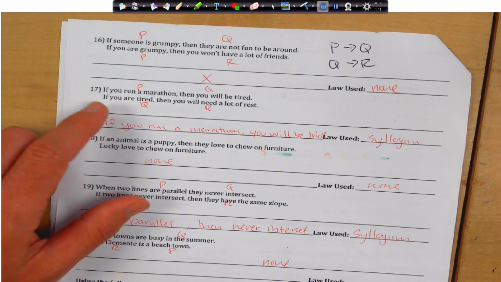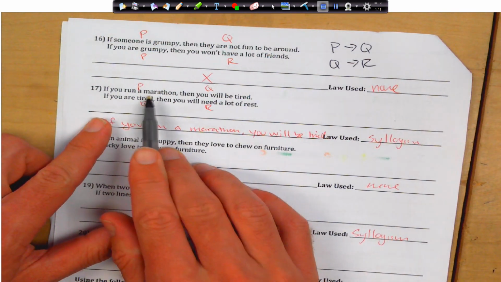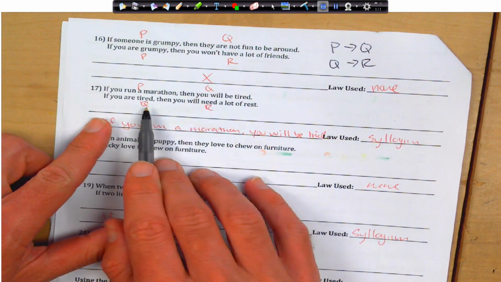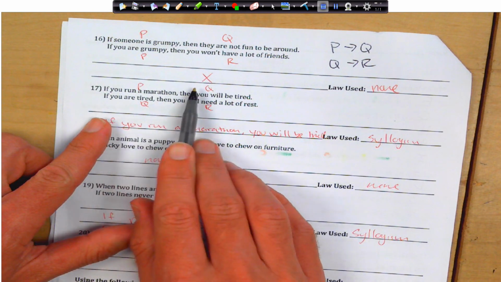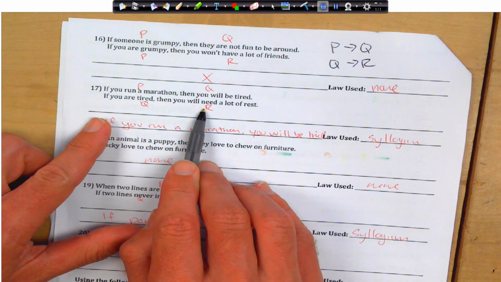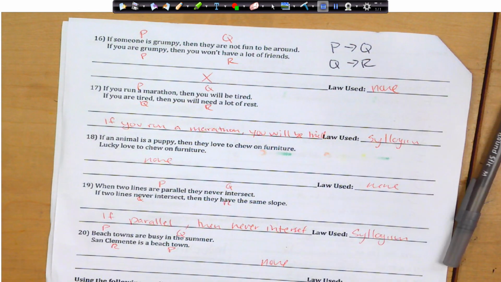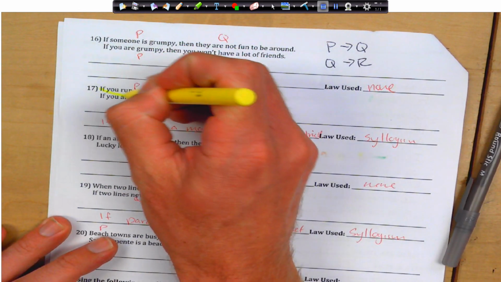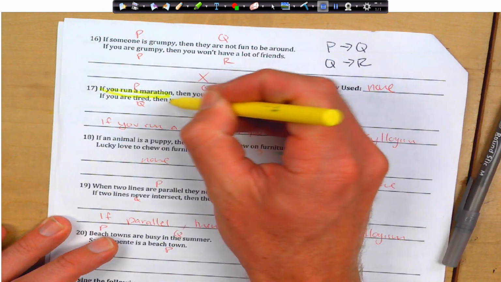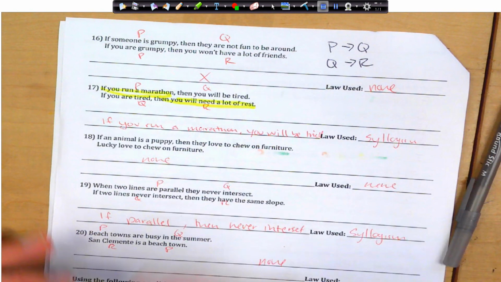The next one does follow the pattern. Marathon, P. You're tired, Q. You're tired, Q again, because they're the same. You'll need a lot of rest, R. So then we can make the conclusion: if you run a marathon, you will need a lot of rest. So we are able to connect the P statement and the R statement together.